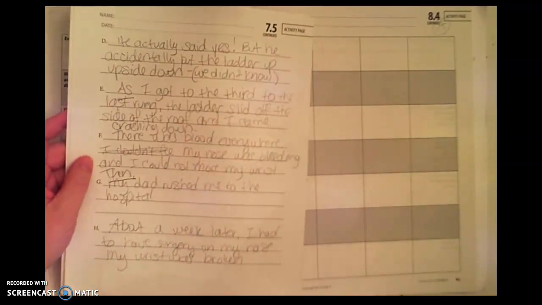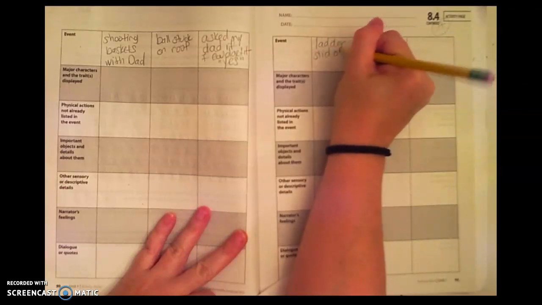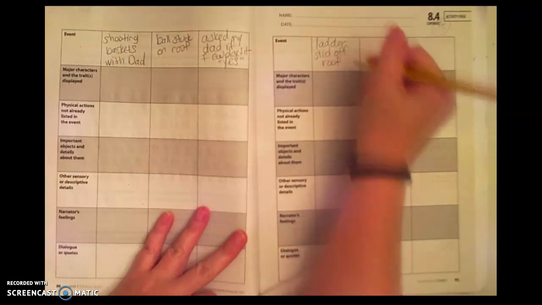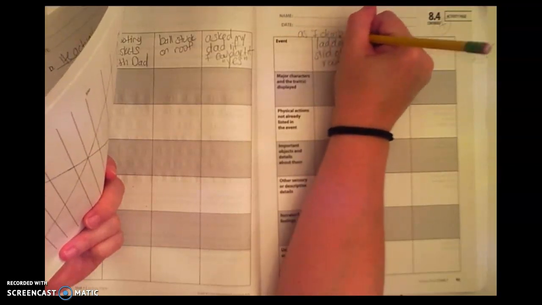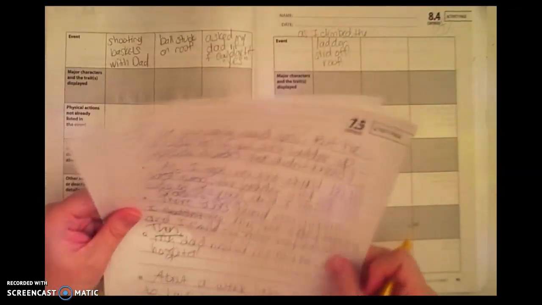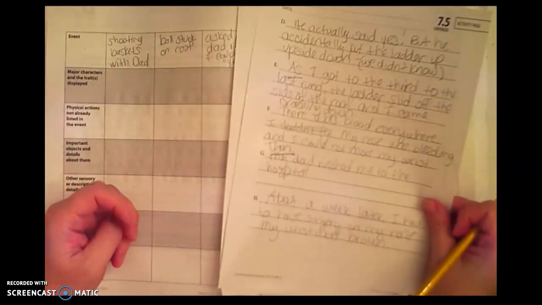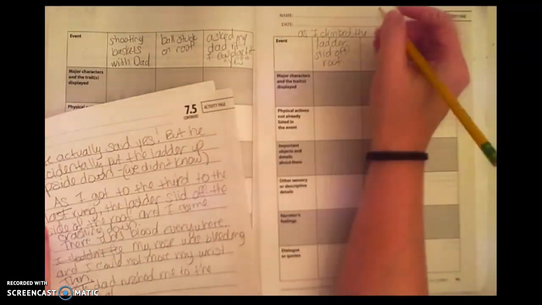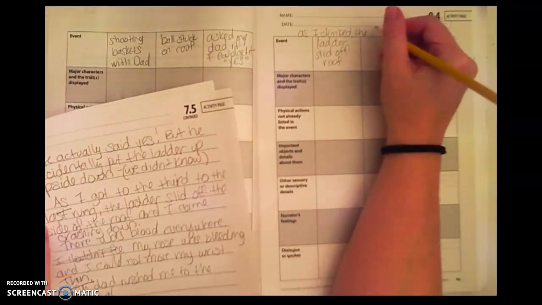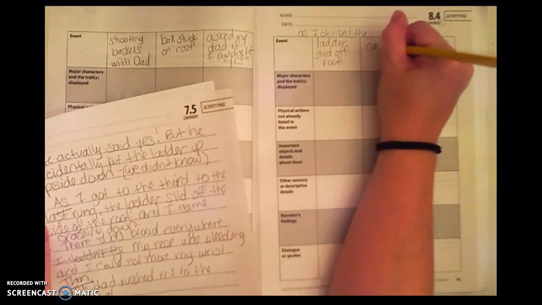This says, as I got to the third to last rung, the ladder slid off the roof, and I came crashing down. Ladder slid off roof. I'm going to put up here, as I climbed, the ladder slid off the roof. Okay. There was blood everywhere. My nose was bleeding. I could not move my wrist. Okay. So it slid off the roof. And then the next event that I would write is that I came crashing to the ground.